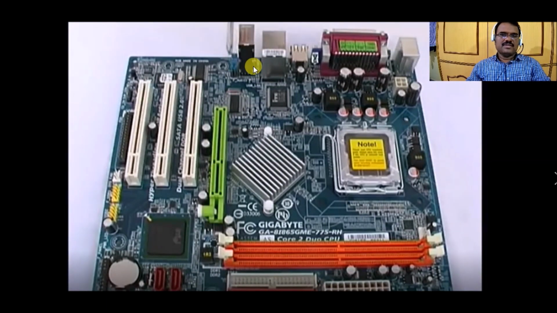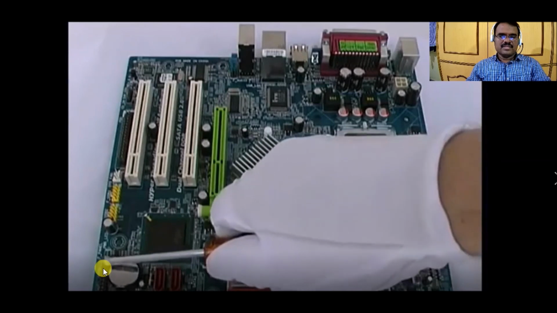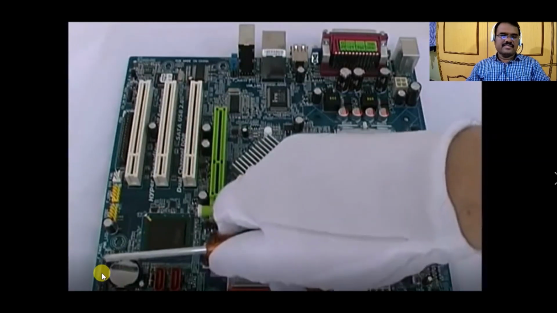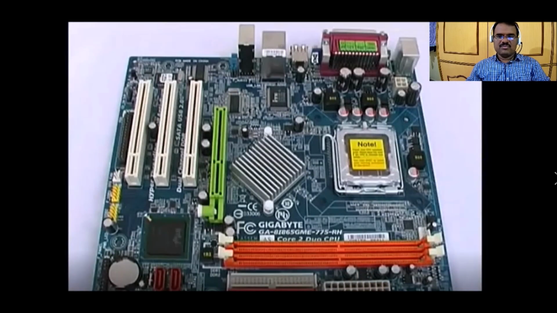And these are the front panel connectors. So these are the indicators, reset switch, power LED switch, etc. These are available here.